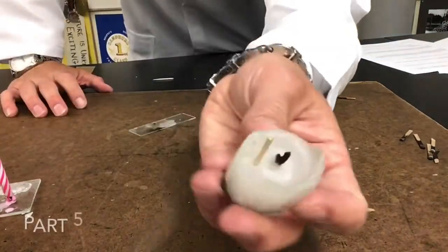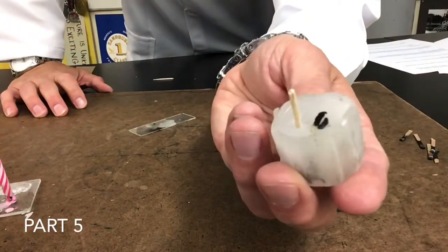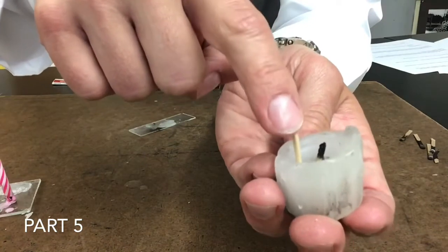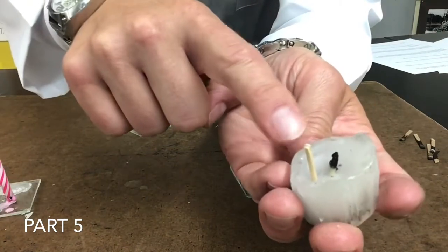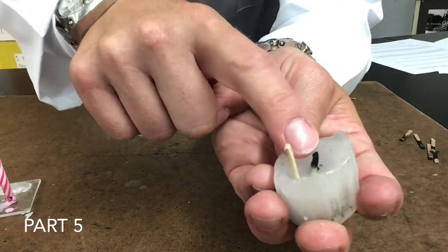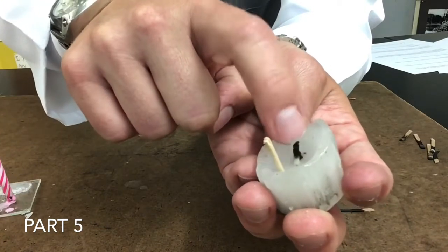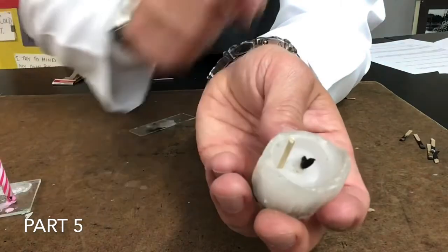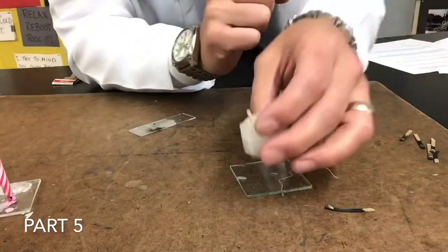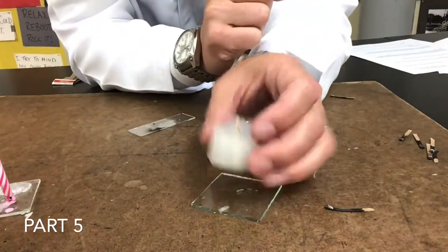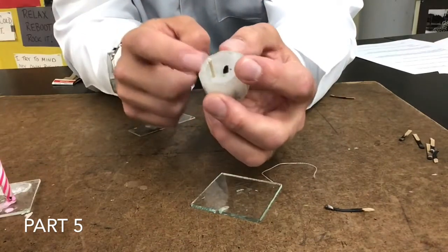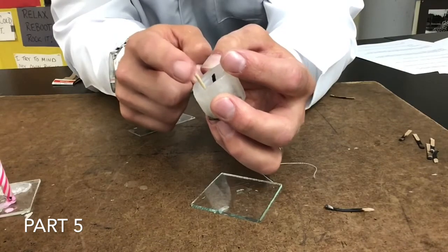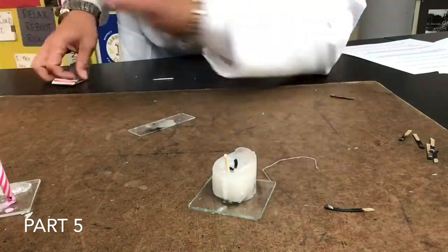For part 5 of the candle lab, if you can see, I took a small piece of a toothpick and I shoved it down into the candle. What we're going to compare is the different wicks. We know that this wick is some type of string-like substance, all right? What about a wooden toothpick? Would that work just as well? So we're gonna test that theory out. And again, this is a controlled experiment because we're still keeping the candle wax, but we're now using a different type of material for the wick. So let's see if that actually makes a difference.